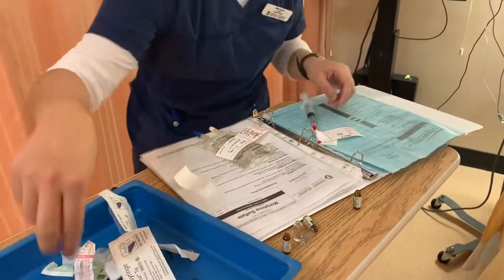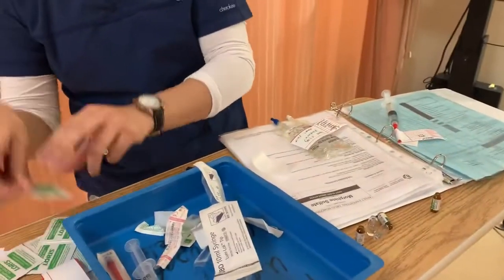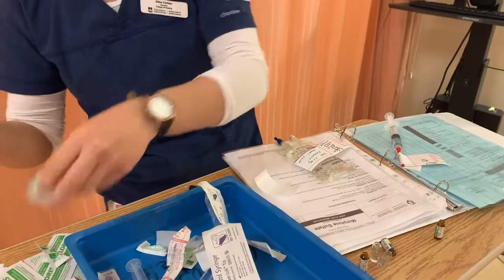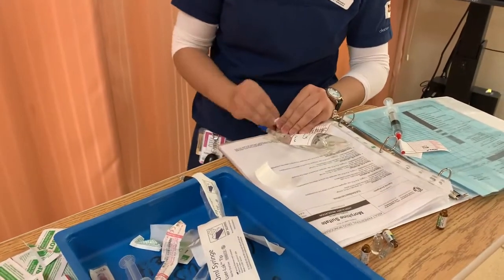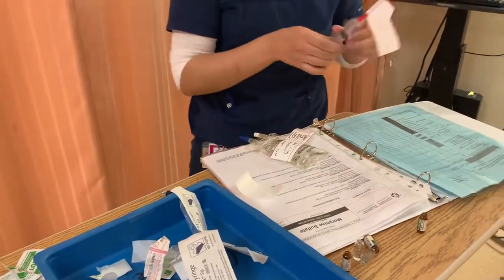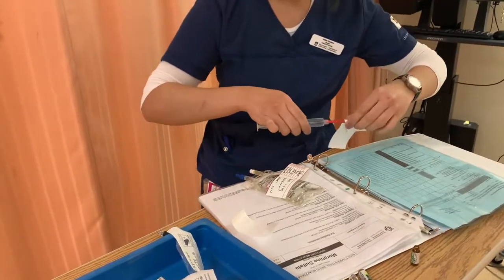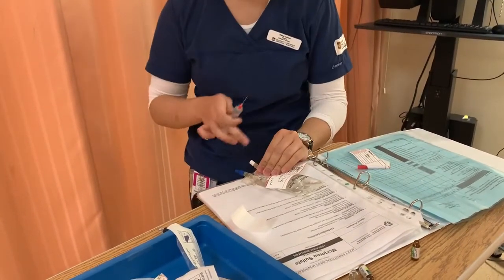So I'm gonna clean this up. I'm gonna clean the port. Need time? 11 minutes and a half. Okay, so now it's already cleaned.